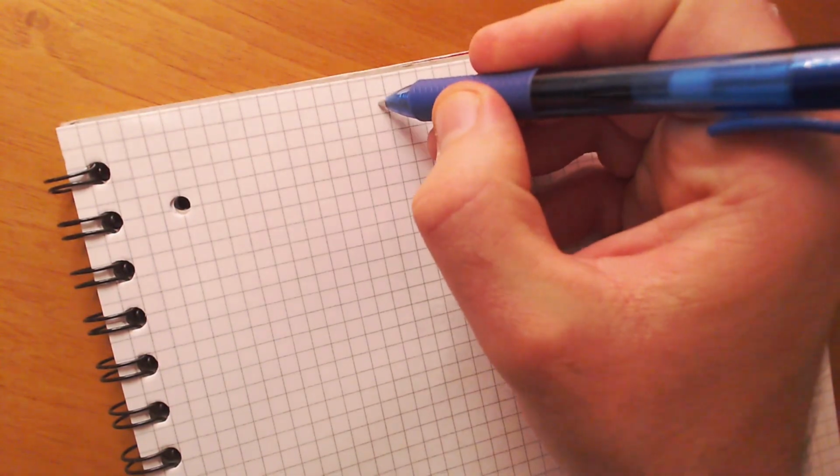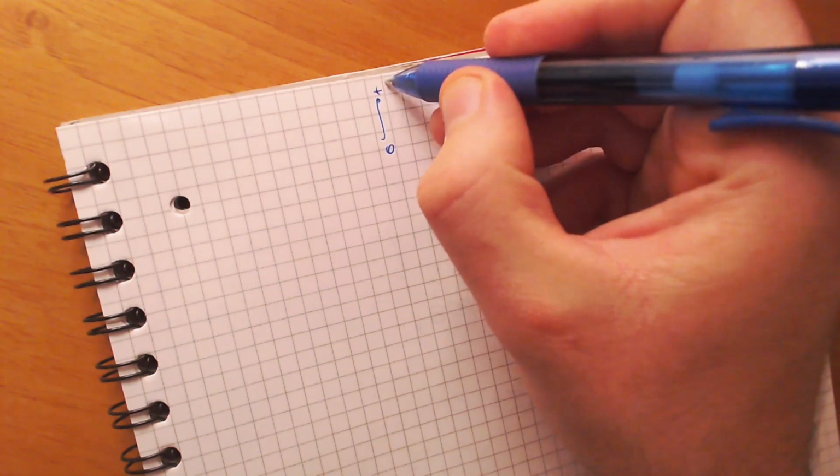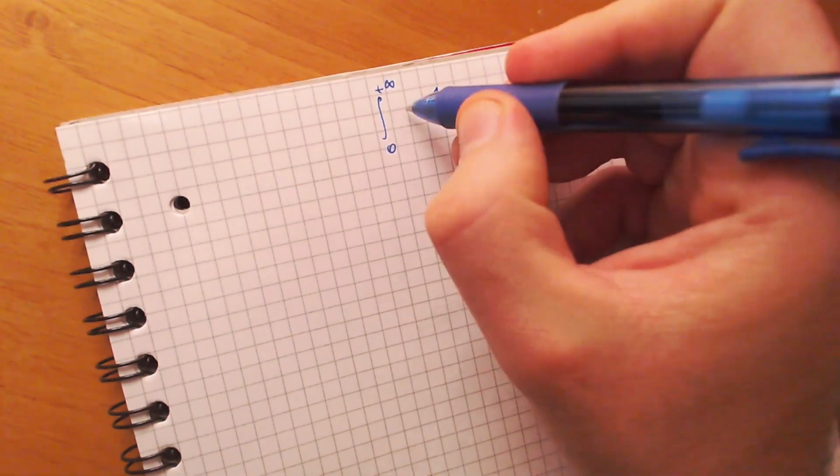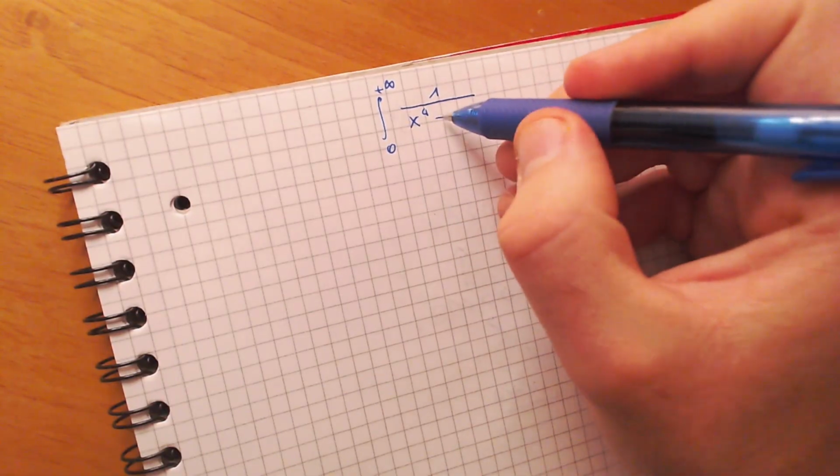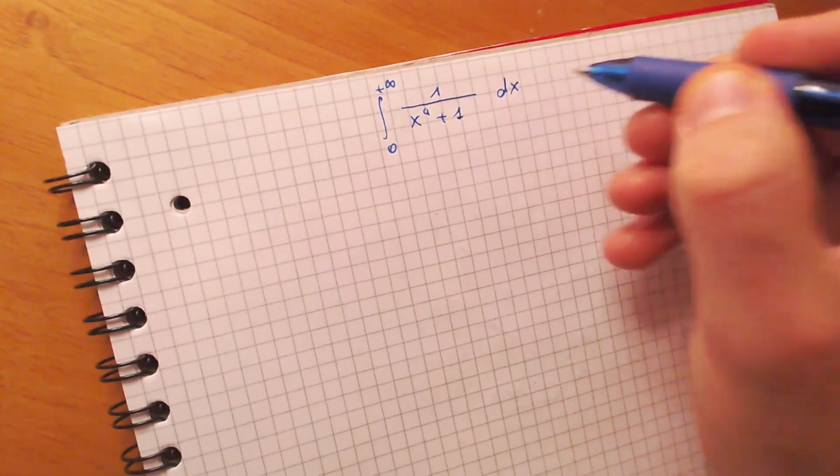In this video we are going to solve an integral on the complex plane. So we are going to calculate an integral considering the residue theorem. Okay, so the integral we are going to solve is the following: the integral from 0 to plus infinity of 1 over x to the power of 4 plus 1 dx.